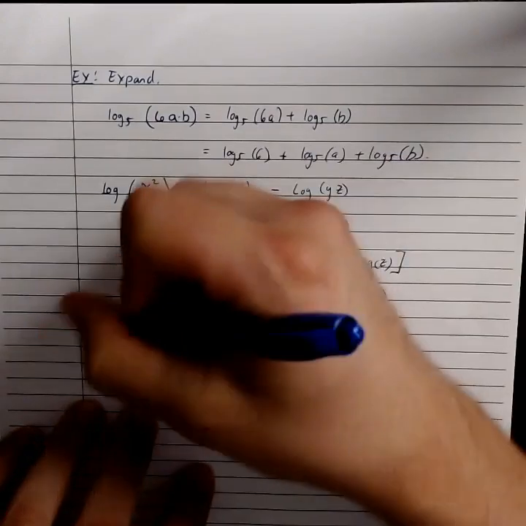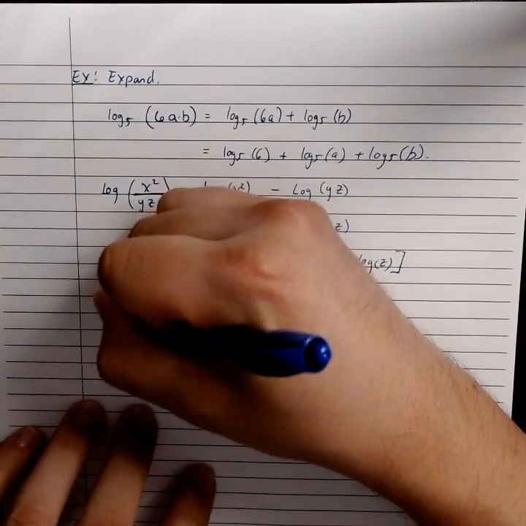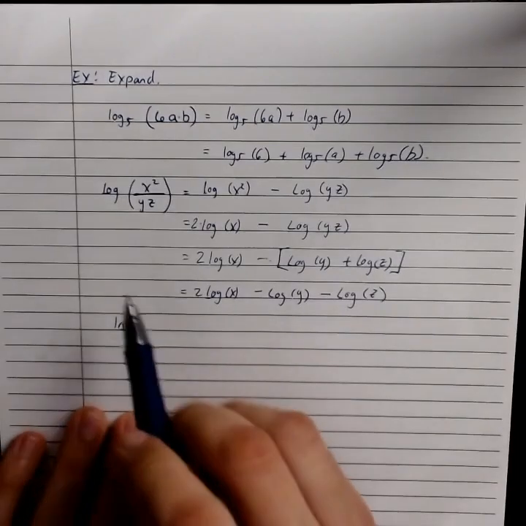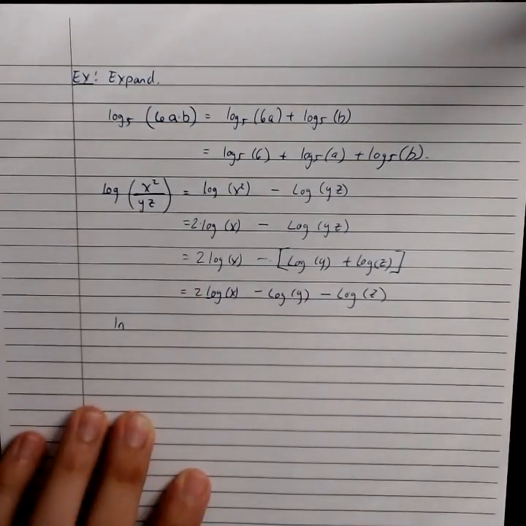Our next example, let's go ahead and look at a natural log. I like natural log because it's one less letter to write. I don't have to write log, just ln. I'm not even kidding. That's why I prefer natural logarithm in examples. It's one less letter to write.